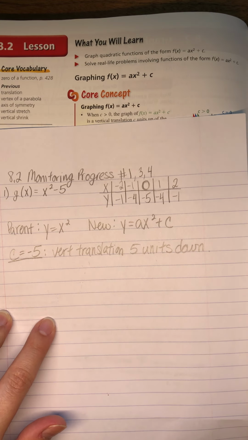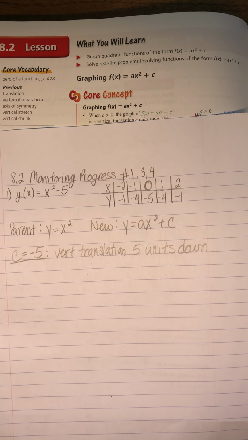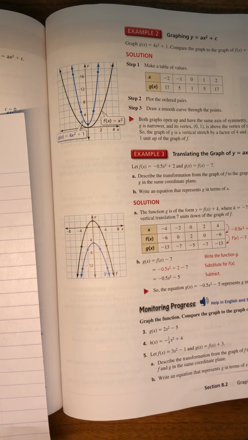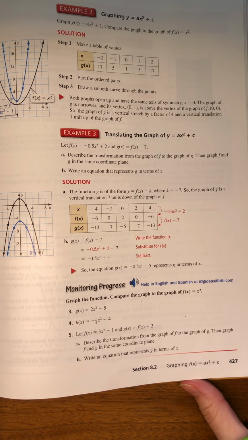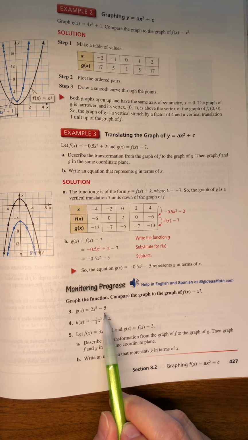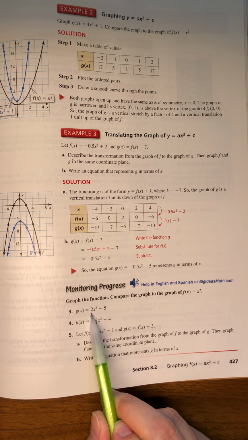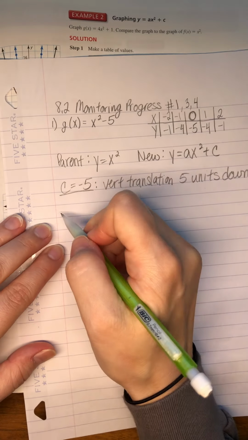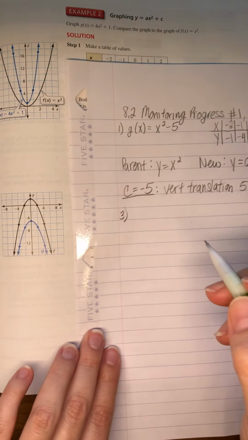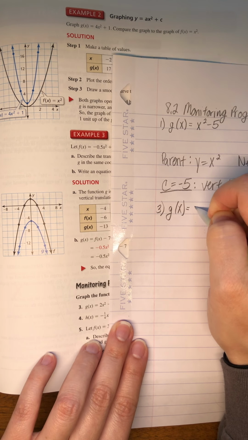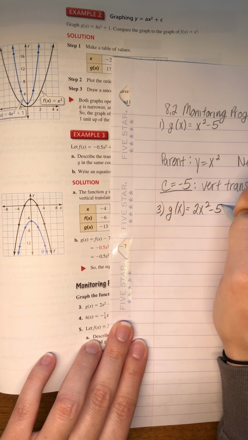Let's look at another example. We're going to look at monitoring progress number 3. So in number 3, now we're going to include the a value in here. So we're looking at number 3 here, g of x equals 2x squared minus 5. So now we have an a and we have a c. So let me write down the equation here, number 3. We have g of x equals 2x squared minus 5.